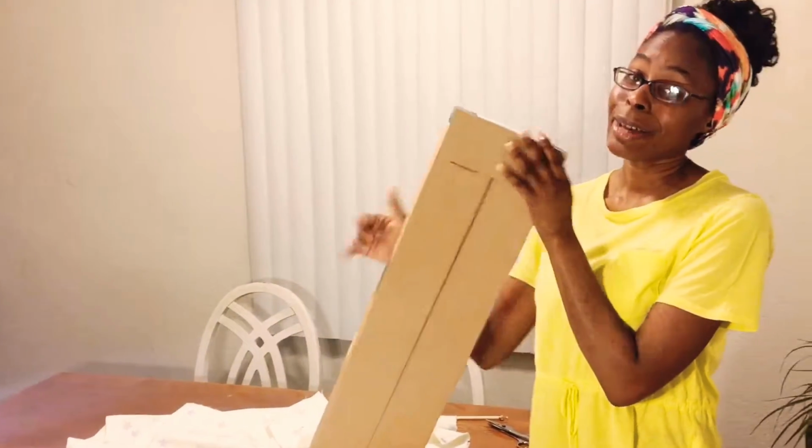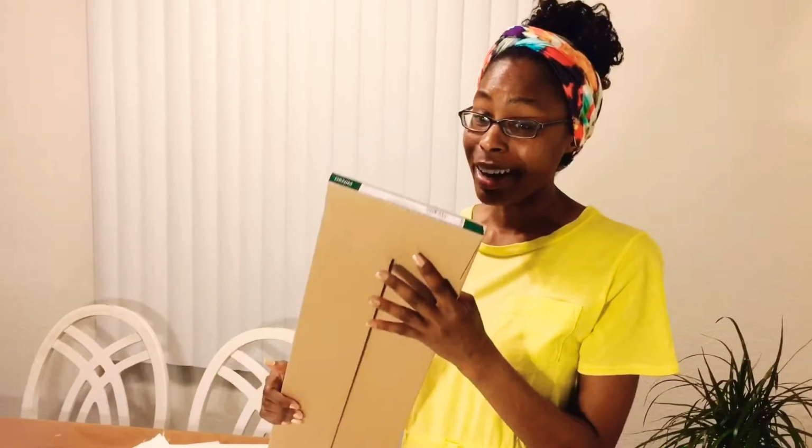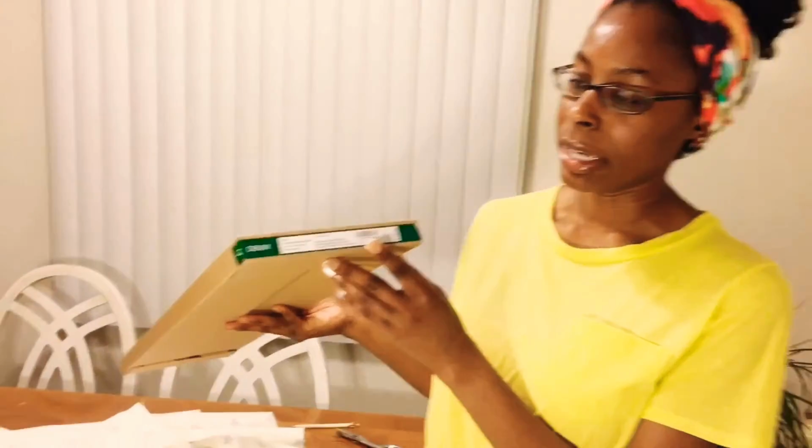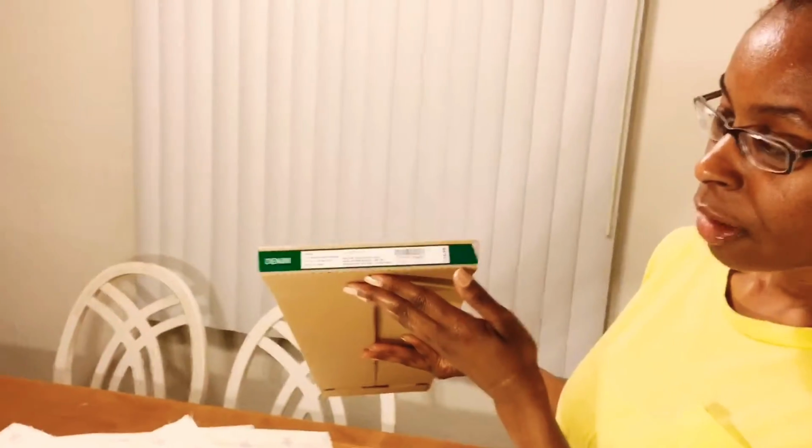Now, guys, I have so much fabric in my house. I have so much fabric, it's taking over my life. So in order to organize it, I went to Joann's and I asked them for their empty bolts. This is how you read this, and this is how you find out the width of your fabric.